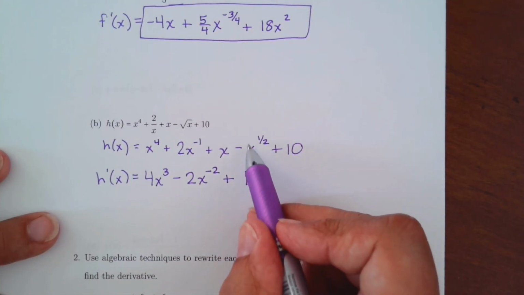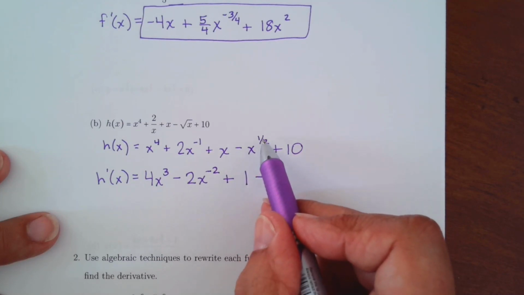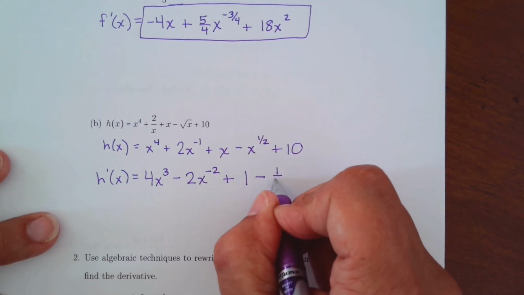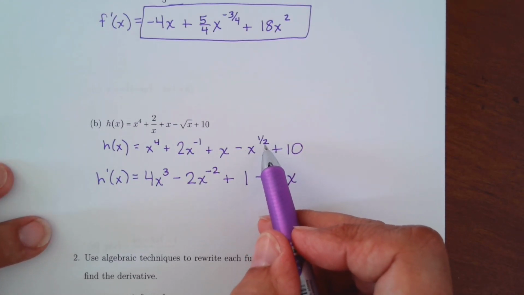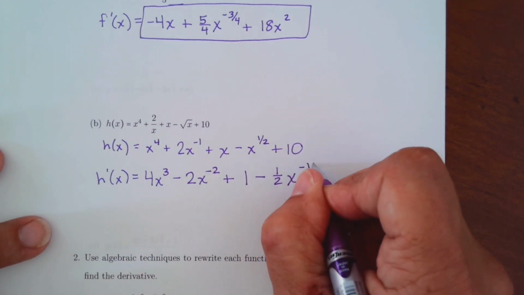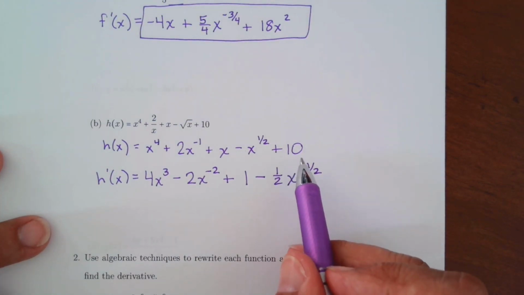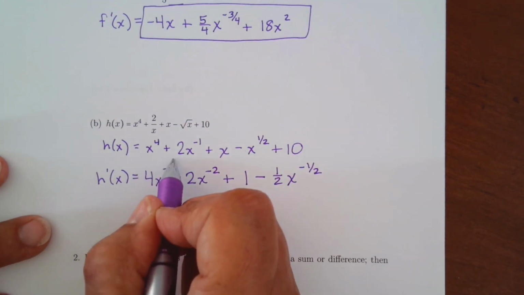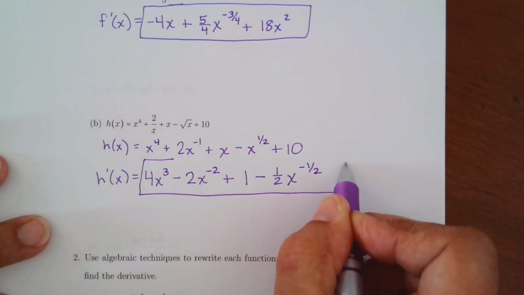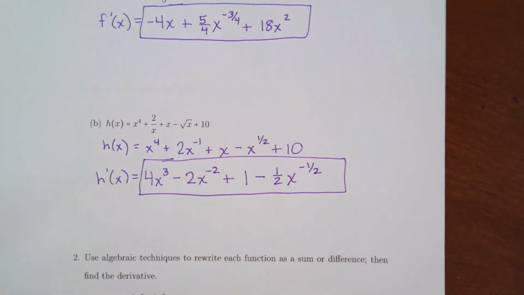Minus, okay, this coefficient is 1, so 1 times 1/2 is 1/2. And then subtract 1 from 1/2. So 1/2 minus 1 is negative 1/2. And then for 10, that derivative is 0. Okay, so here's your derivative for part B.